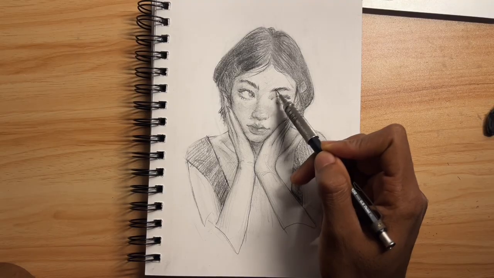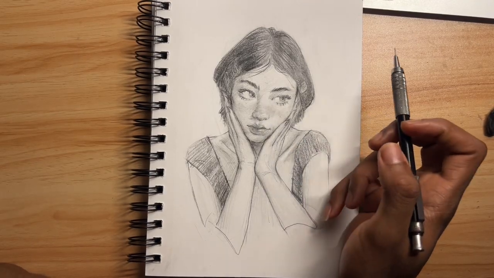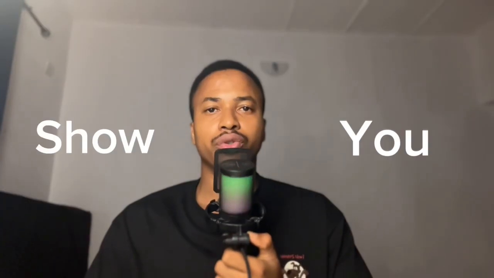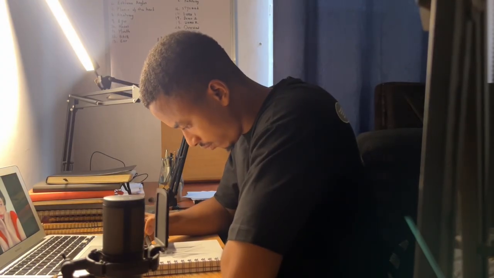The approach that I'm about to show you is actually what works for me, but it doesn't necessarily mean that it's gonna work for you. That's why I decided to show you instead of telling you what you should be doing, because art is really subjective and there are a lot of ways you can draw a face. I just want to expose the technique that I use, and hopefully that's gonna resonate with you by the end of this video. So without any further ado, let's get started.